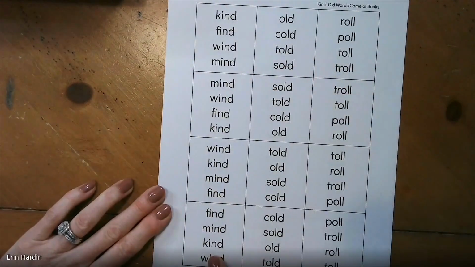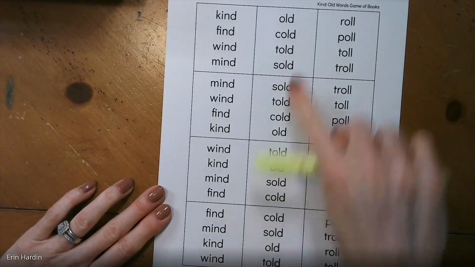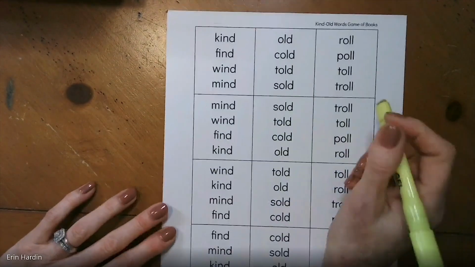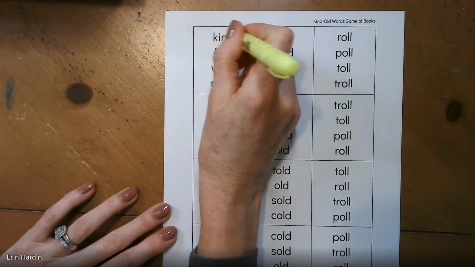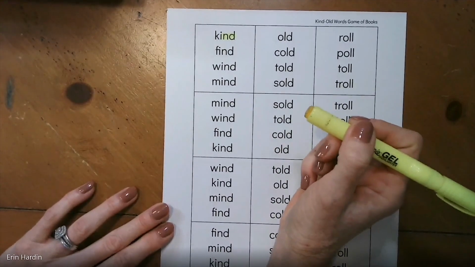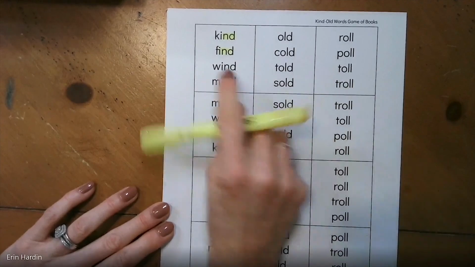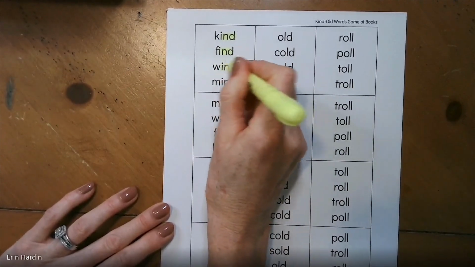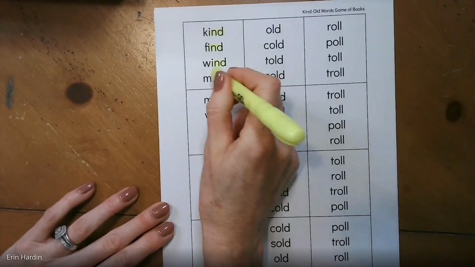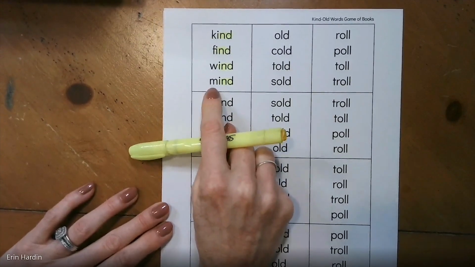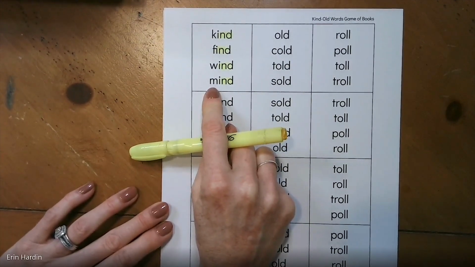So this is one complete book that they have to collect, and this would be another complete book. So you can have them do the same thing. Highlight and say the chunk, IND, kind, IND, find, IND, wind, IND, mind. Notice how I did that one just a little different.